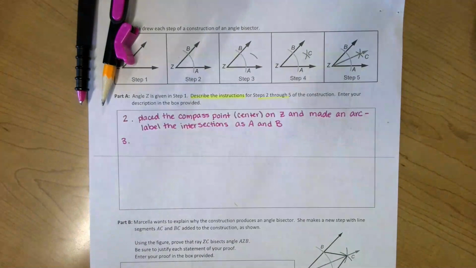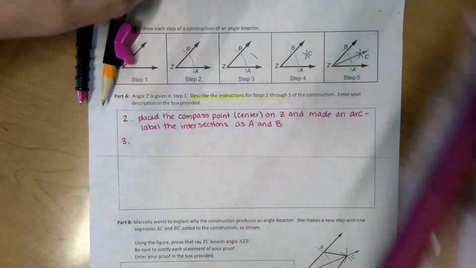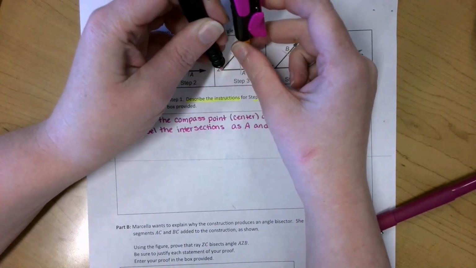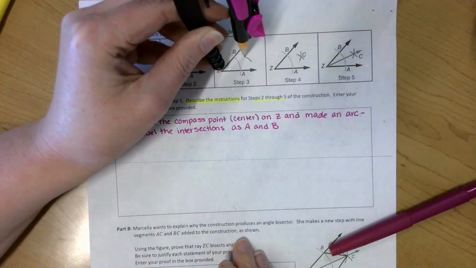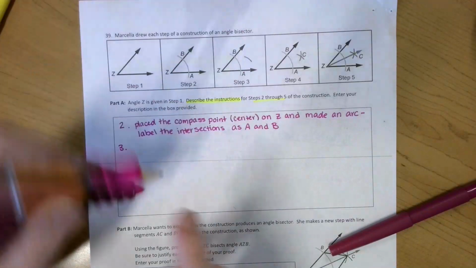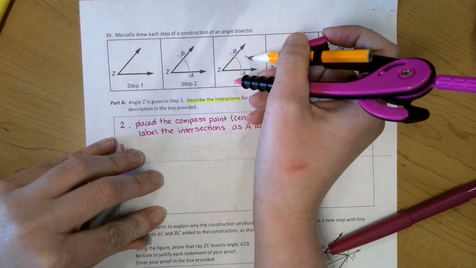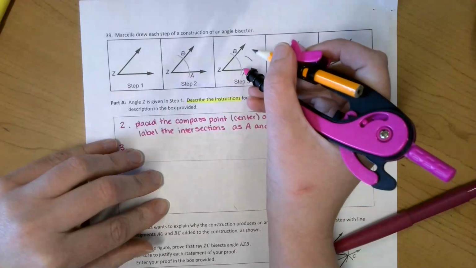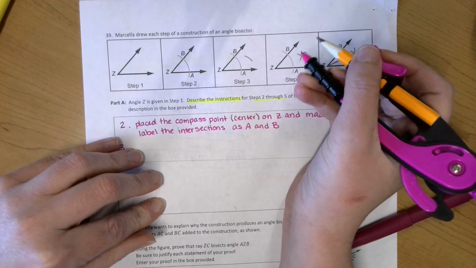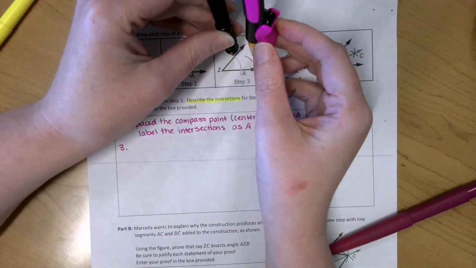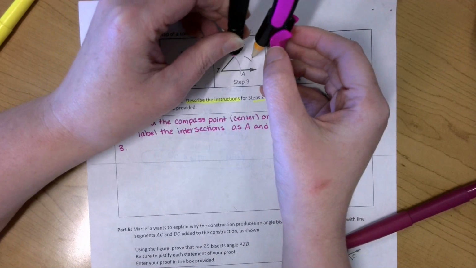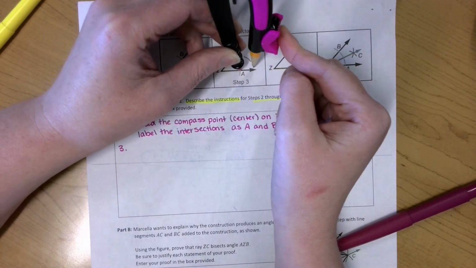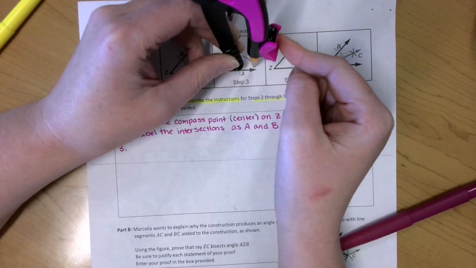All right, so 3. Now we have this arc over here. Now if I place my compass point on Z, there is no way for me to get that arc. That doesn't make sense. You can kind of tell by that arc that this is centered out here somewhere. Okay, so let's look for points that I have on here. I could place my point on B, but that's going to make my arc go this way. If I place it on A, I can trace that arc. I can follow it.